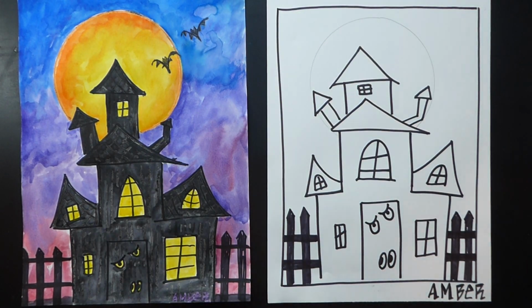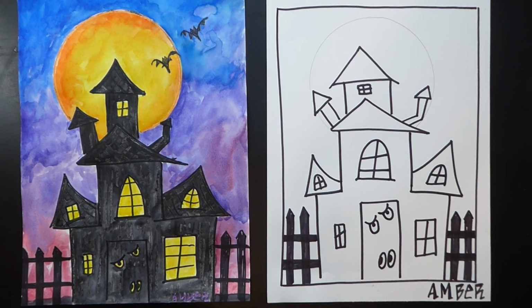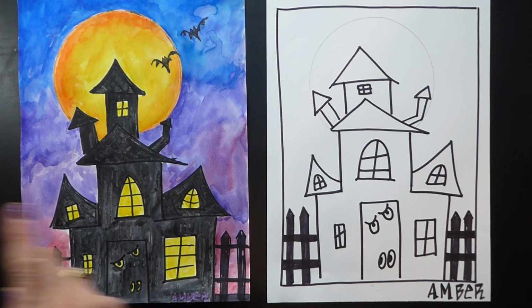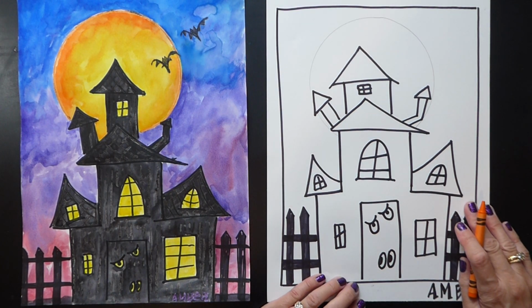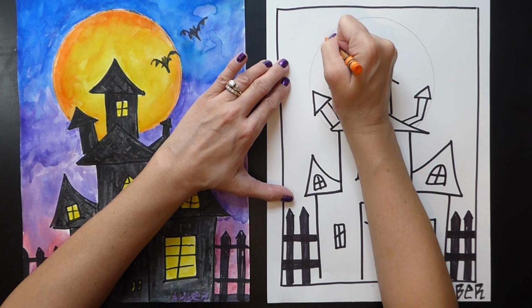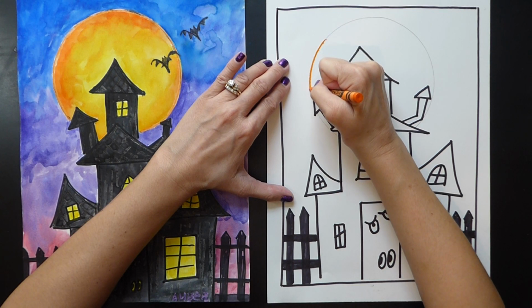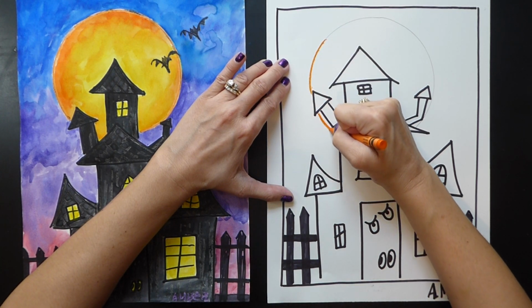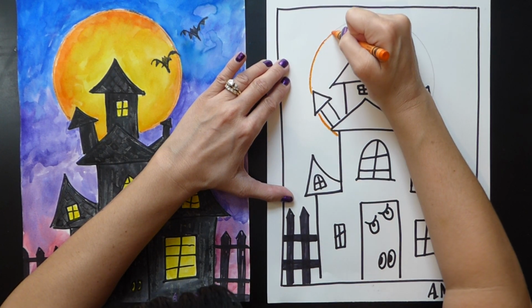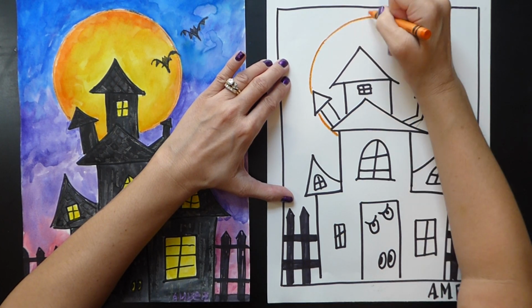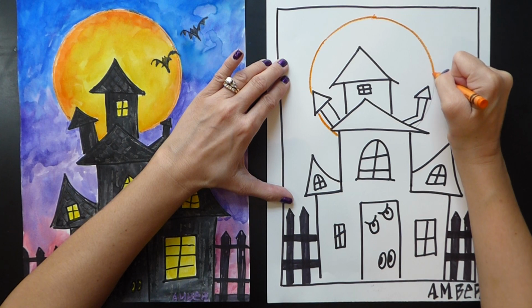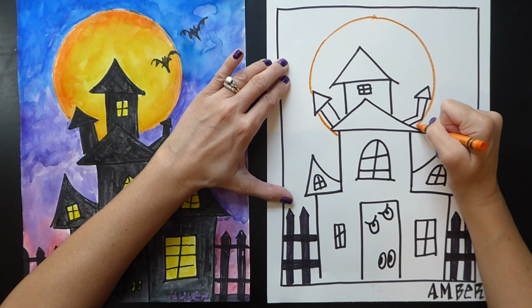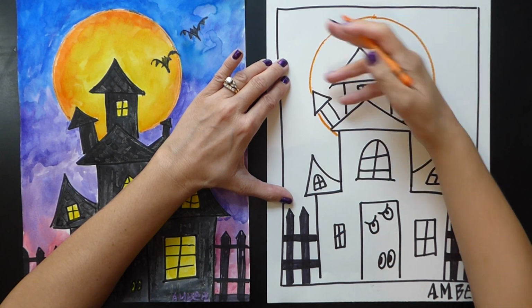Well, that's good. Okay, and then I'm going to use my orange crayon because I'm going to make the moon look like a blood moon, so it's going to have oranges and yellows. So I'm going to just outline it with my orange crayon. That will be my border, which will keep the paint from spilling over by using that as your border in between. I'll show you. So the orange for that.